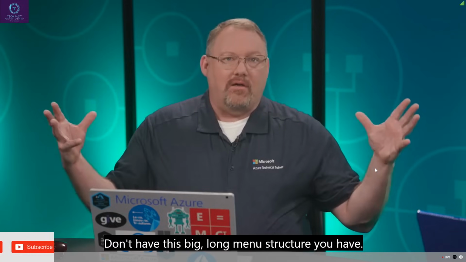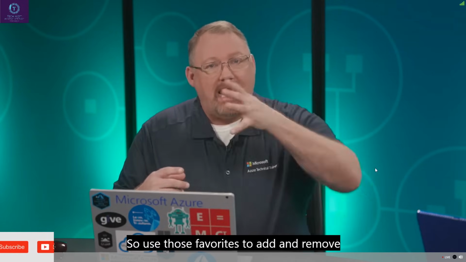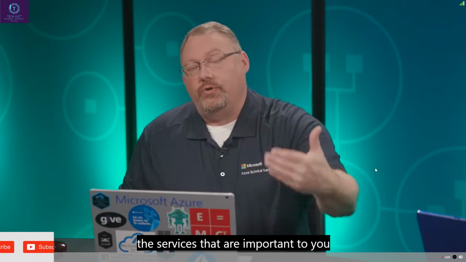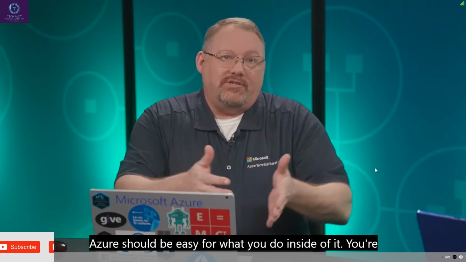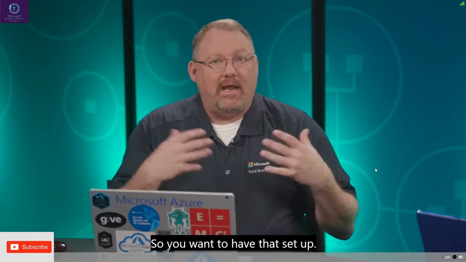Don't have this big, long menu structure; you can organize it inside of it. Use those favorites to add and remove the services that are important to you and what you do inside of Azure. Azure should be easy for what you do inside of it, because you're not going to use all the services and features of Azure. You're going to use a certain subset for whatever your job is inside your organization, so you want to have that set up.